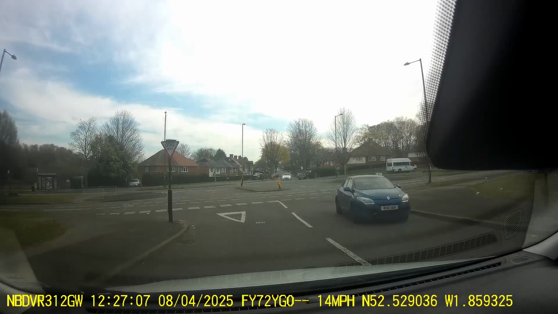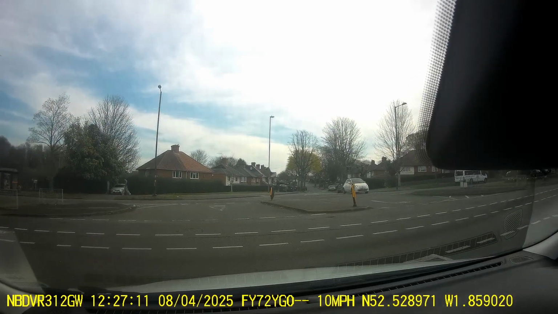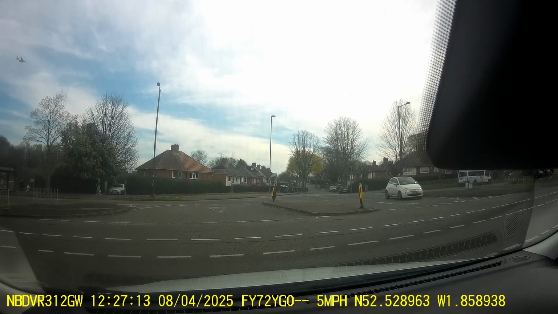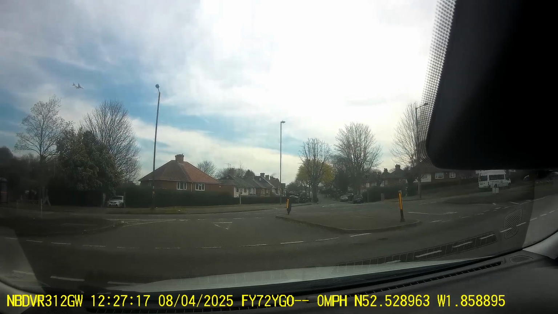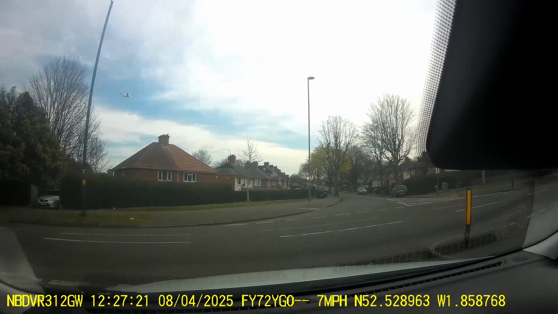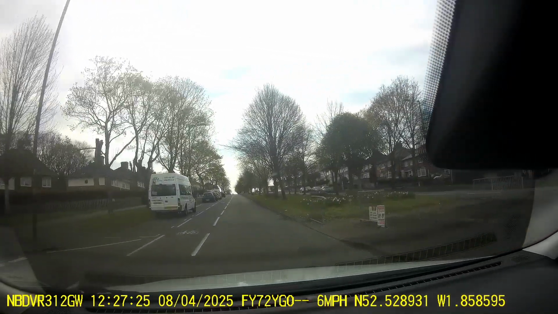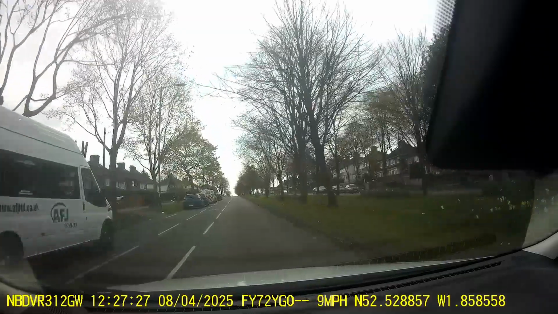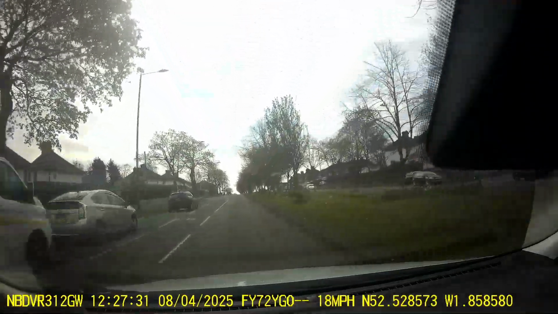So initially, I'm looking up the hill to the right to see if there's any cars coming, and there aren't any cars. I'm just watching what this little Fiat's doing now. They're coming straight across, so I'm going to go into the middle, look to my left, and there's no cars coming, look straight across, and there's no cars over there neither. So bring the car round, check my mirrors when I'm in the new road, and away we go. So that's that one done.